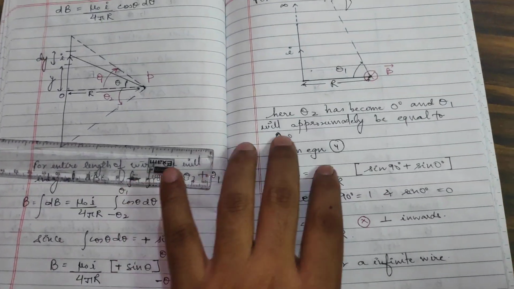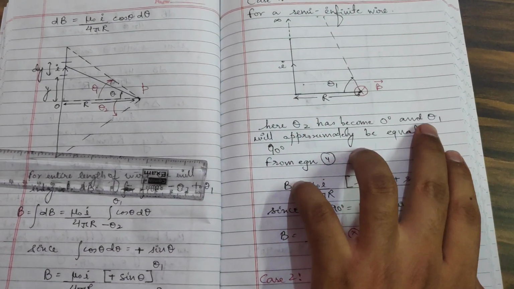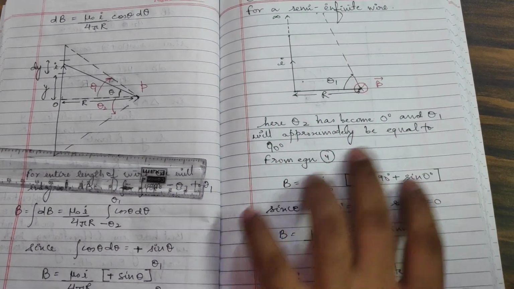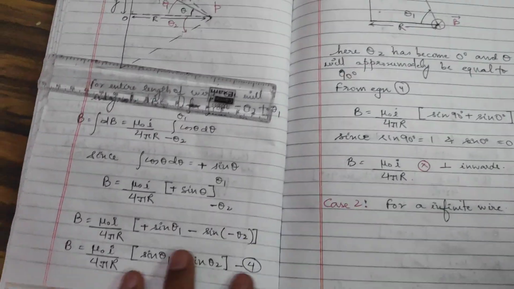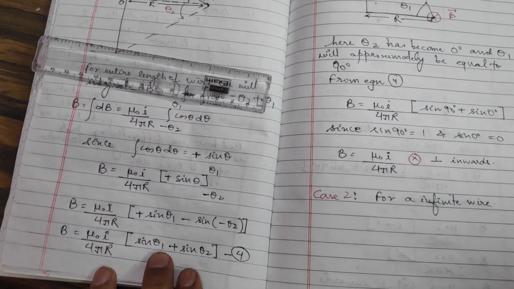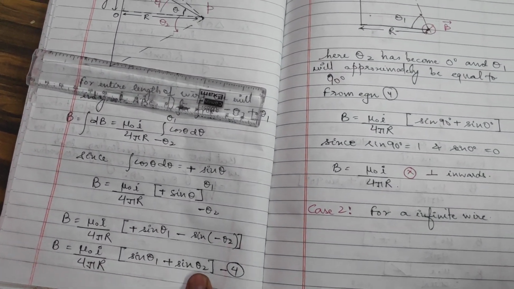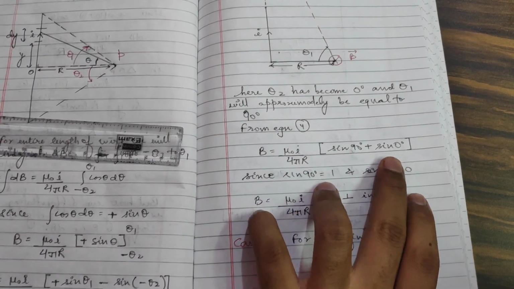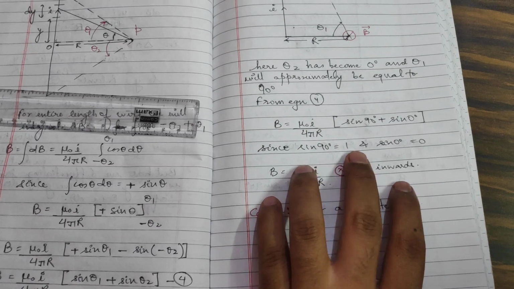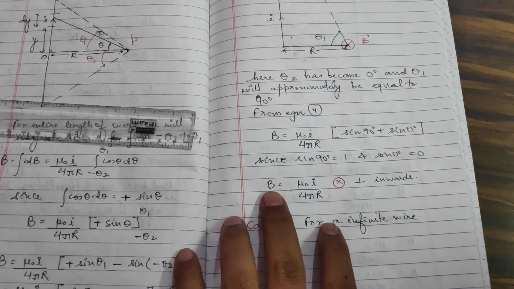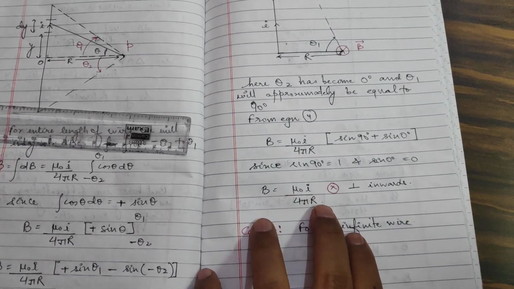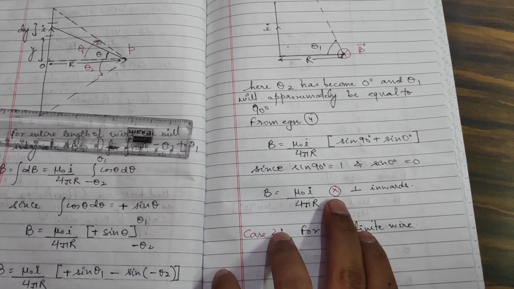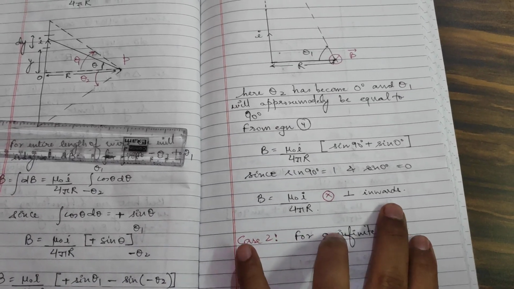So putting the value of theta 2 as 0 degree and theta 1 as 90 degree in this formula, mu naught I upon 4 pi r into sine theta 1 plus sine theta 2. So sine 90, sine 0 degree. Now sine 90 is 1 and sine 0 is 0. So therefore B is equal to mu naught I upon 4 pi r. The direction is perpendicular to the paper inwards.